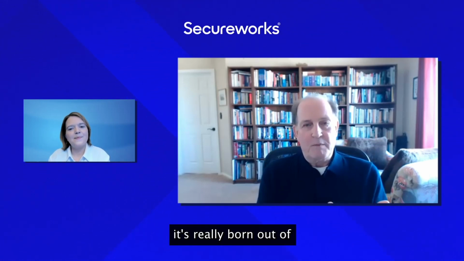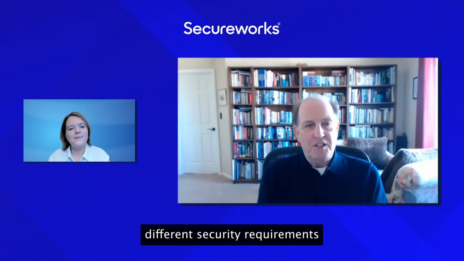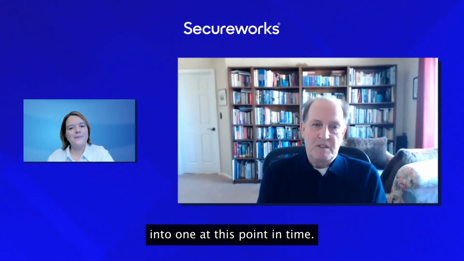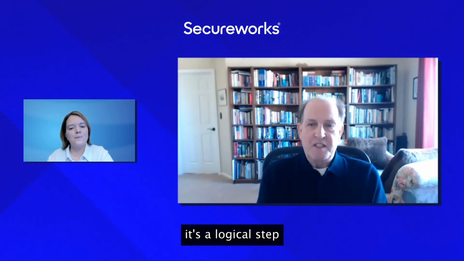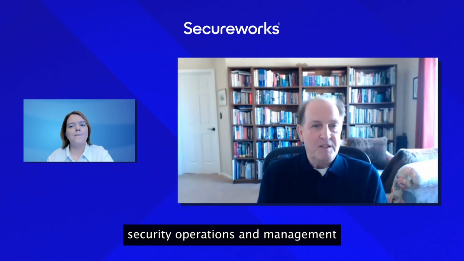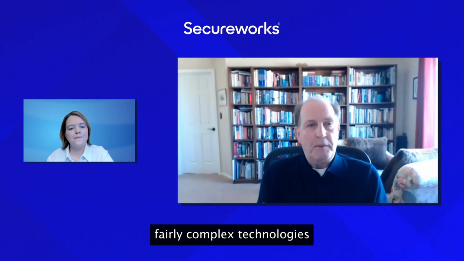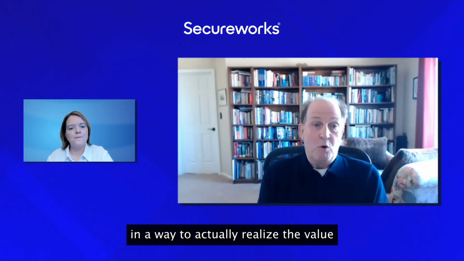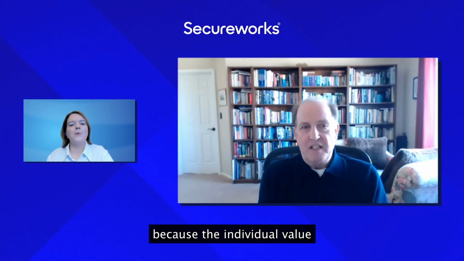But for me, it's really born out of different security requirements that are starting to coalesce into one at this point in time. It's a logical step to start integrating and unifying security operations and management and all these fairly complex technologies, and trying to make them work as one, to actually realize the value that they're giving. Because the individual value is never as great as when they're put together.